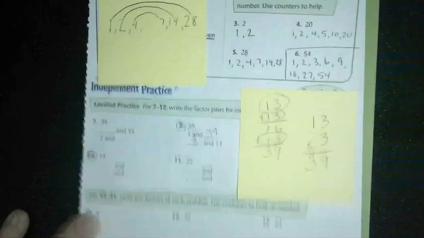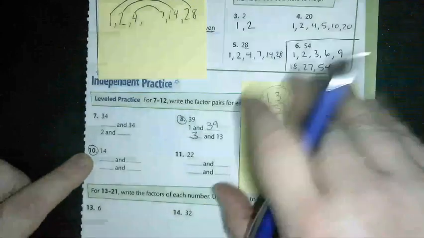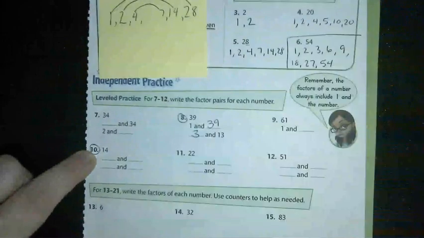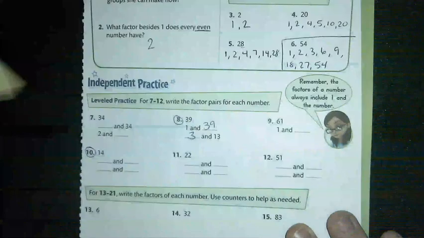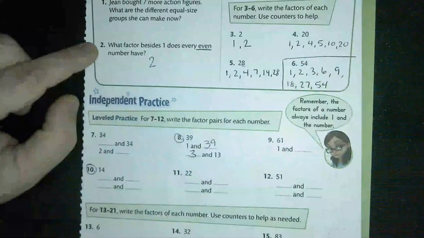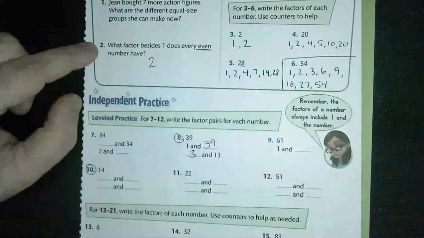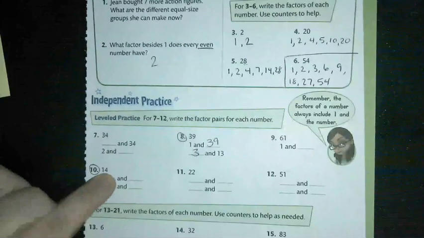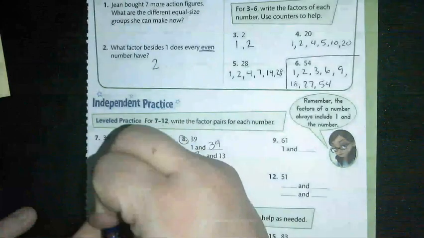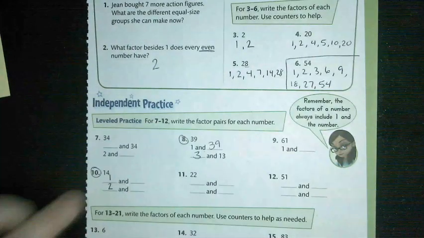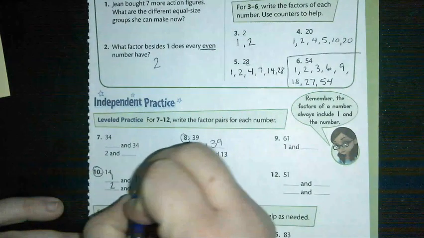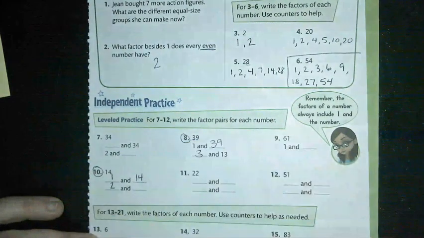Okay, check out number 10. How are we going to solve number 10? Well, this goes back to what we said earlier, right up here. What factor besides 1 does every even number have? 2. This is an even number. So I've got 1, and then I know my second factor pair is going to have 2. 1 and blank should be the easiest one we got all day: 14.